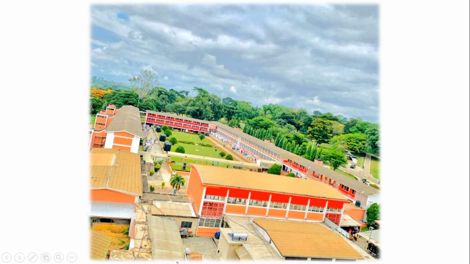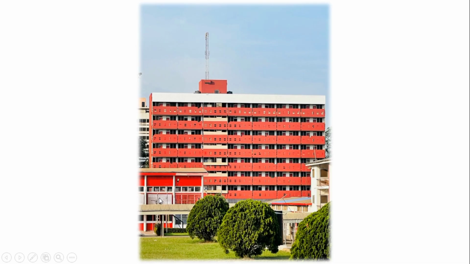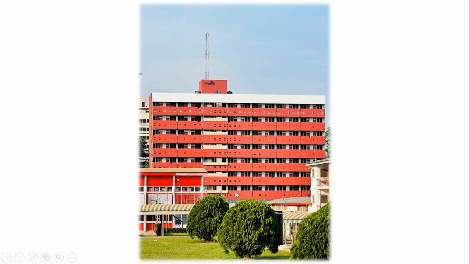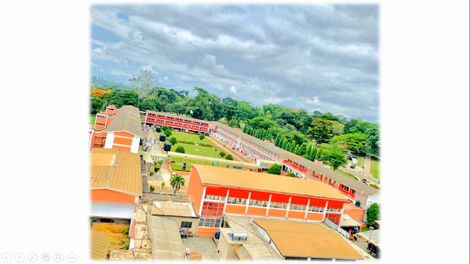There is a tunnel here that leads to this place. The picture was taken from this place, the annex. So this is the main hall, 1, 2, 3, 4. The TV room and everything is here.